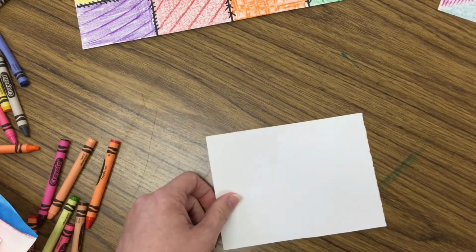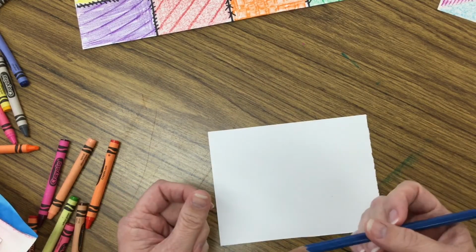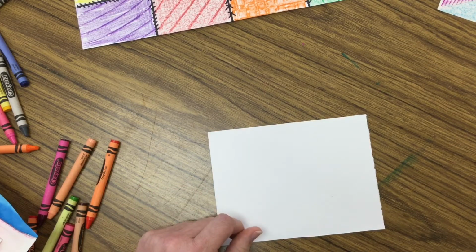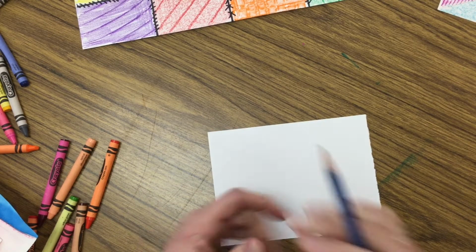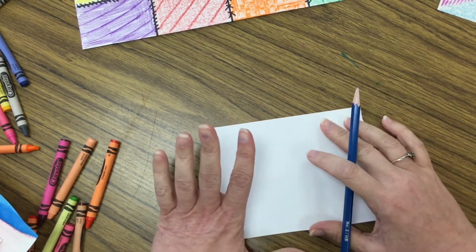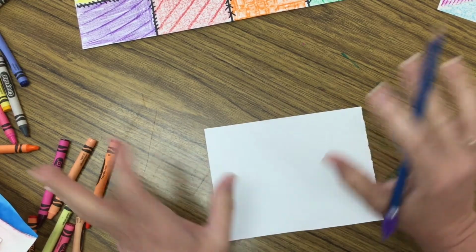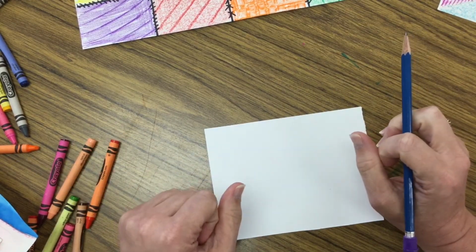Now, I always like to draw my idea in pencil first, and so what you need to do is think of how you're going to fill up this paper with your memory. You can include yourself in it or not. Maybe you just want to have it something that you're looking at to try to remember.